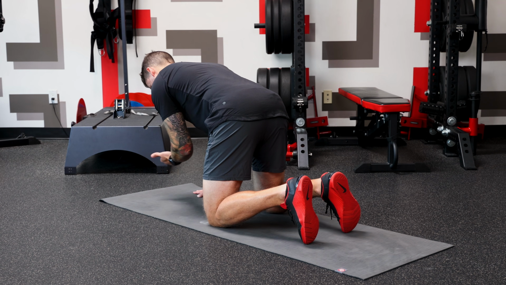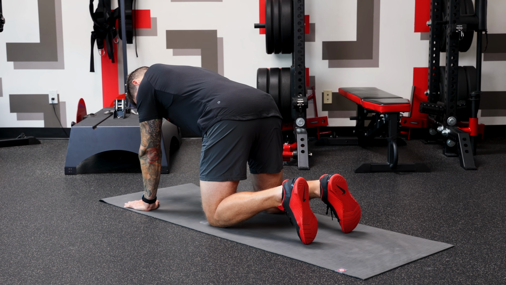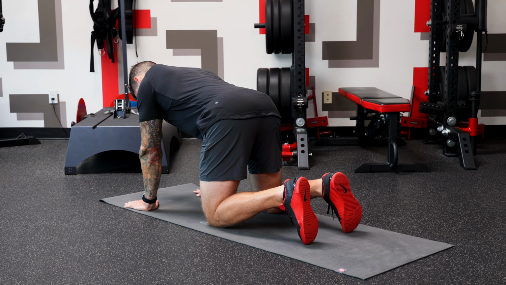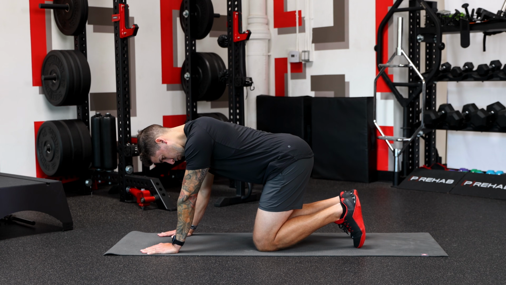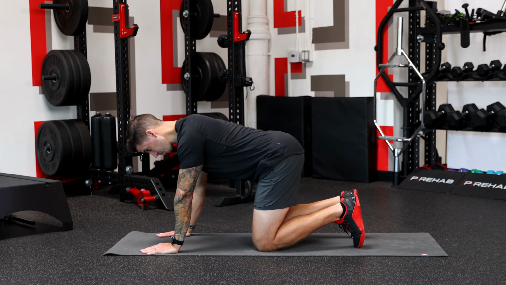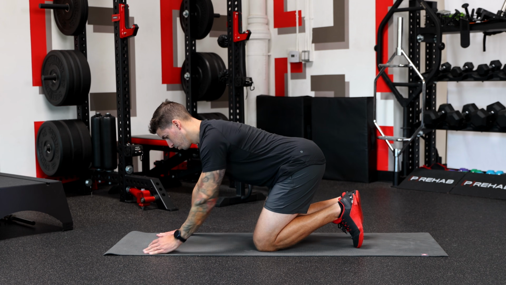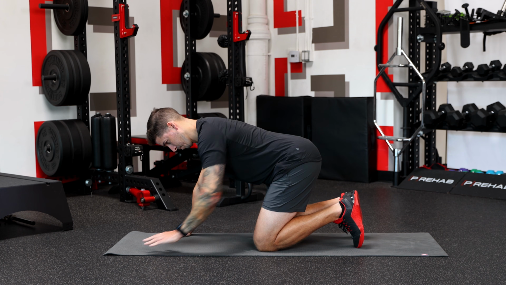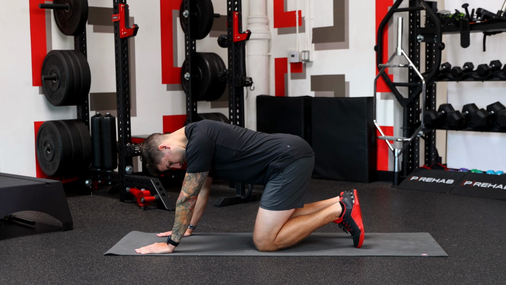It should feel like there's more pressure going through the knee and the thigh on that side. From here, we're going to shift our weight backwards, sitting deeper, as if we were going into a deep squat. To keep the target simple, you want to feel a stretch in your back pocket on that side.